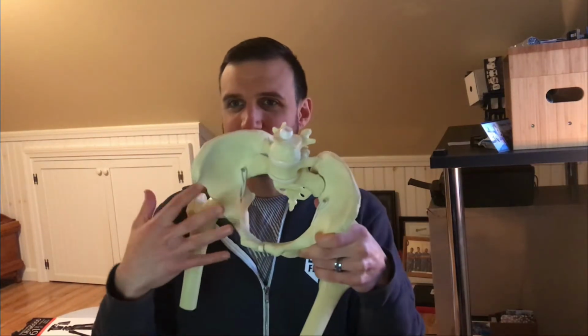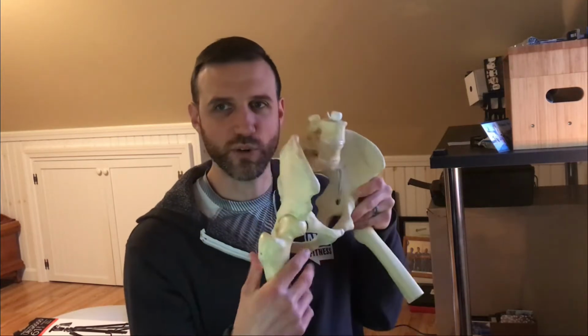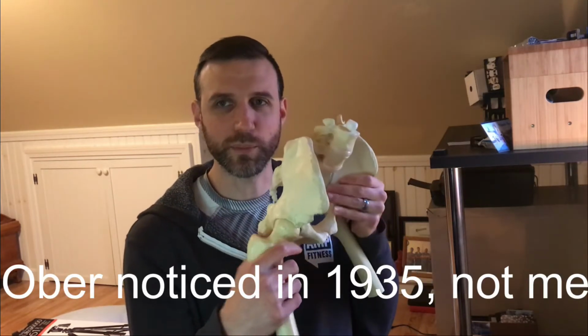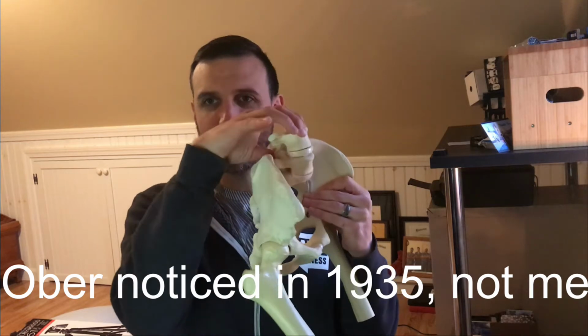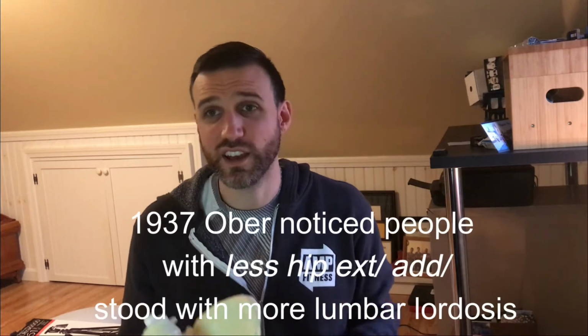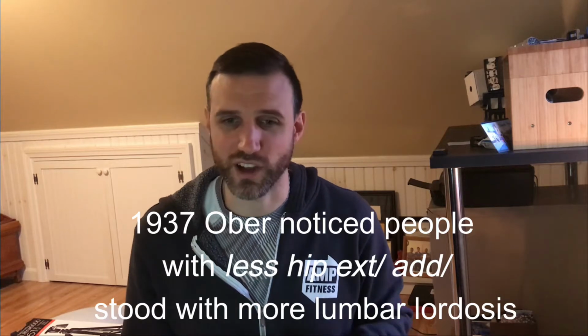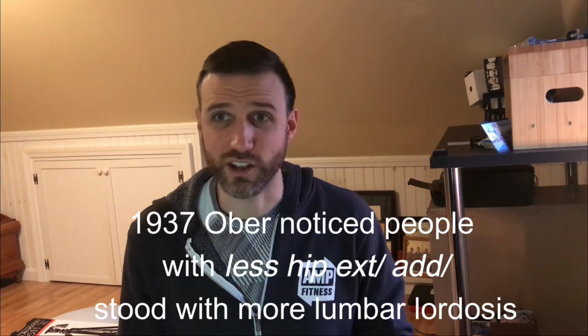So essentially, in the anterior lateral aspect of the hip, he noticed that there was tightness that tended to put a lot of people into an increased lordotic position. Again, this was in 1937 when he wrote that, and he definitely wasn't the first one to mention it. But we're talking about something getting close to 90 years ago that was being published at that point.